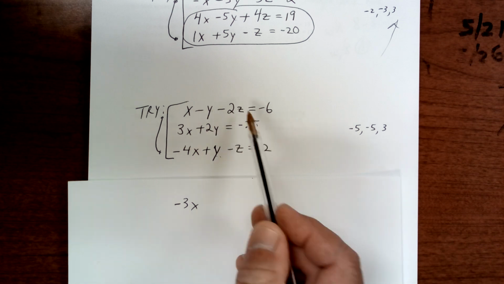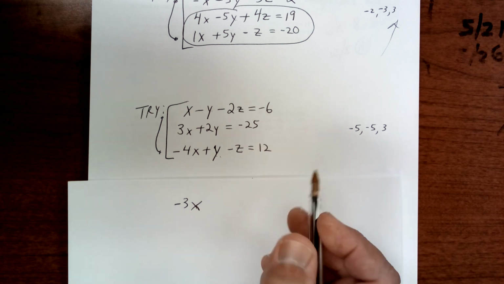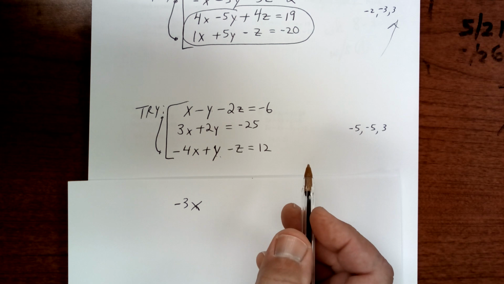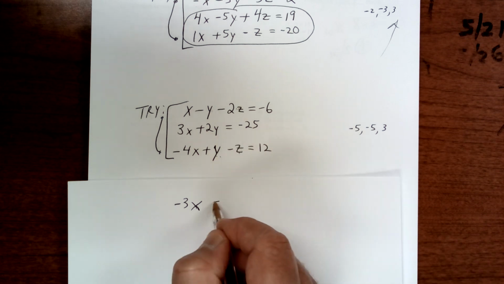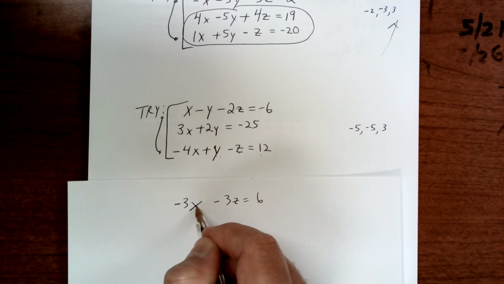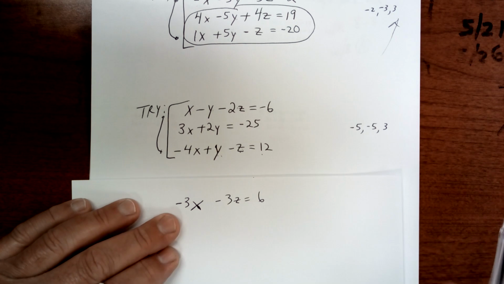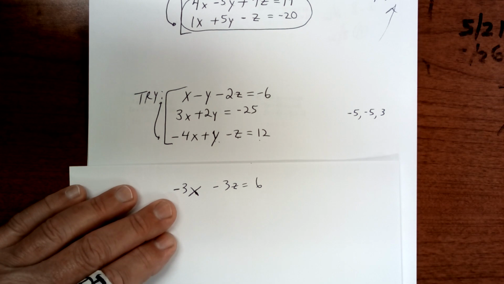And then here you're going to end up with, let me think. That's going to give you a negative 3z. And then this is going to give you 6. But the problem is now we have x and z, and this is x and y. Now let's see what we can do here. I'm trying to make this work here with x and y.